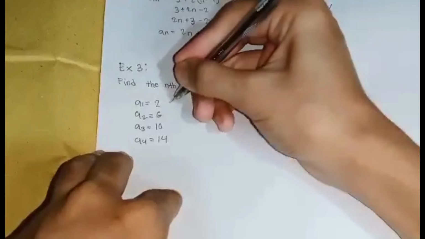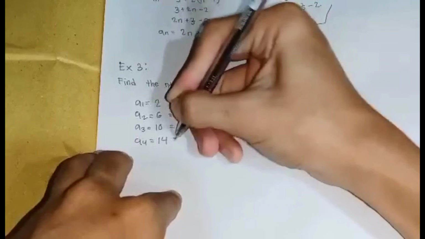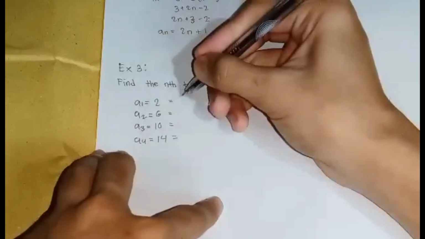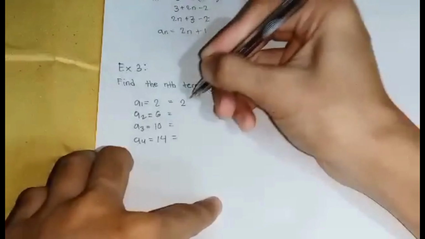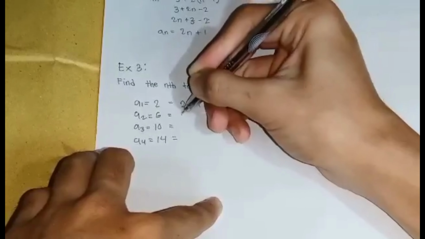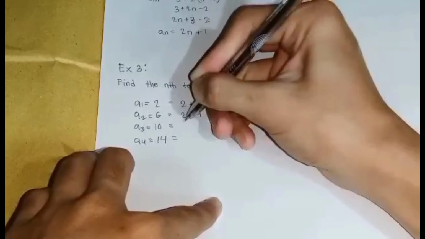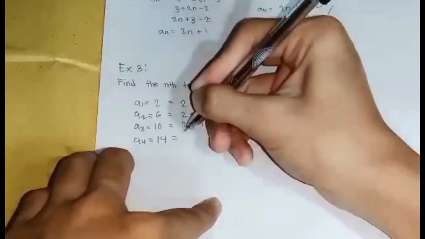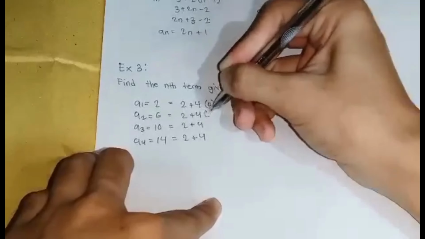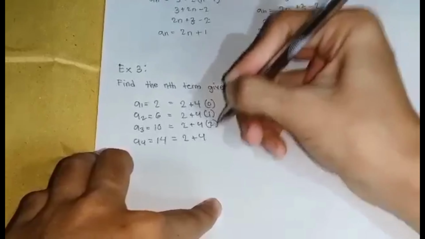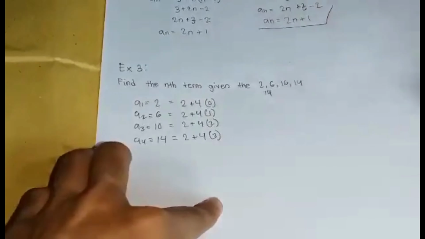Ngayon, kunin natin ang a sub 1 at ang common difference. Plus 4, 2, plus 4, 2, plus 4, 2, plus 4, and 0, 1, 2, 3.